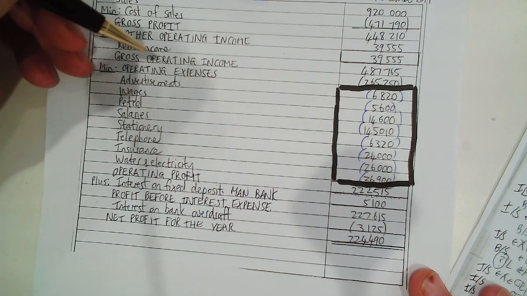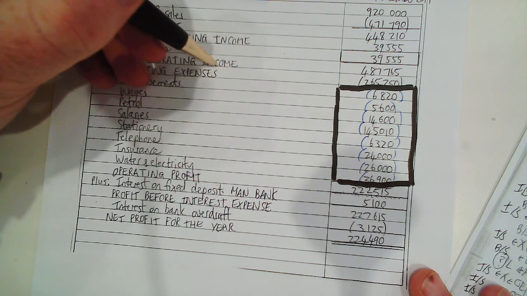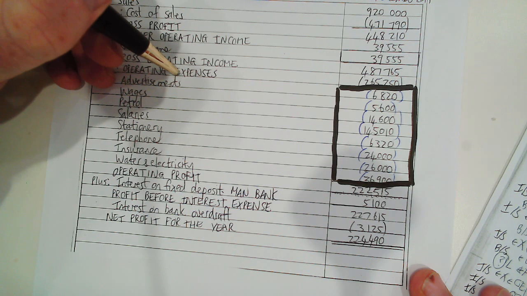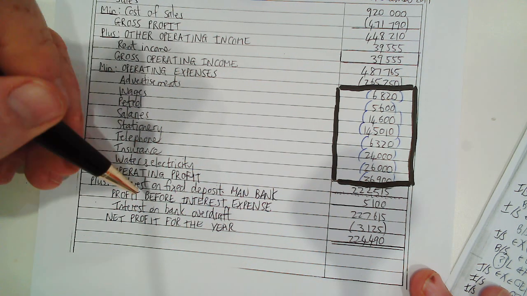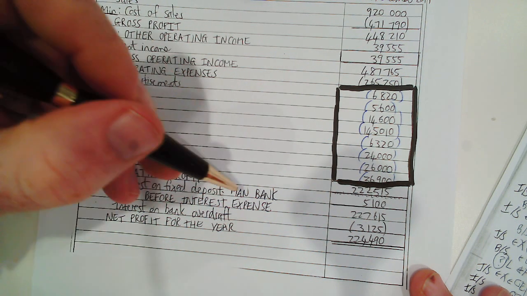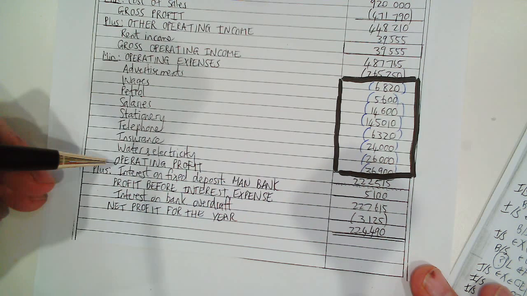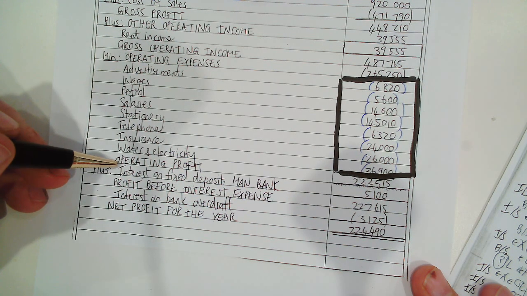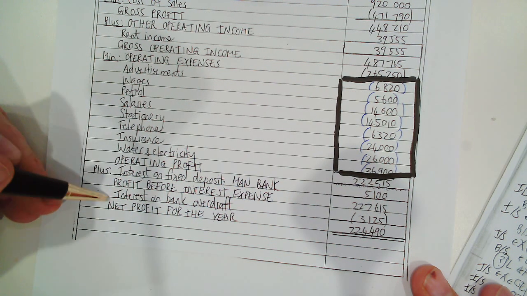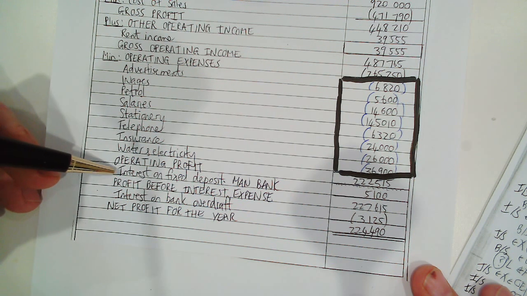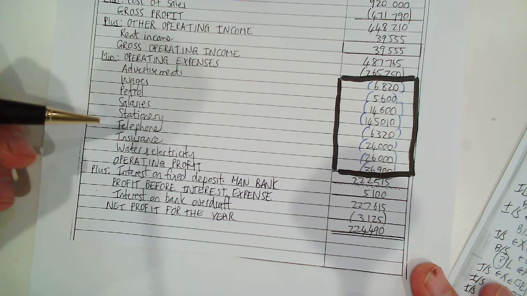Then if I take an operating income and I minus an operating expense, I will be left with an operating profit, the 222,515. Then there's just a rule in terms of accounting that we have to show interest, expense, and income at the bottom of the income statement.